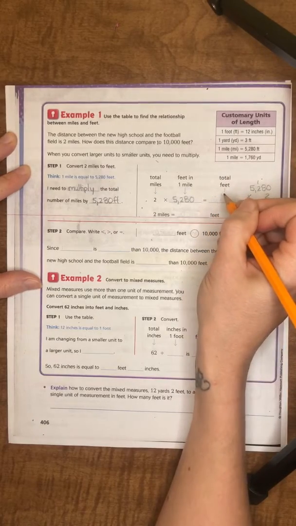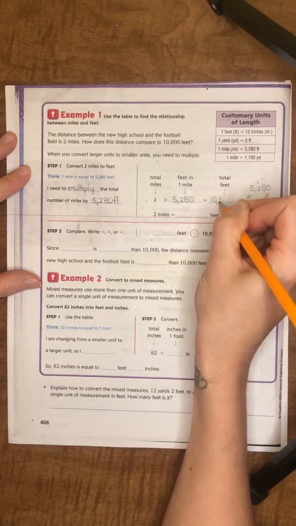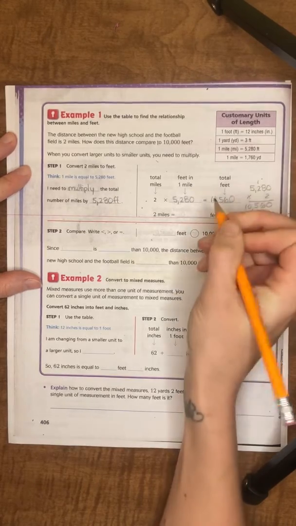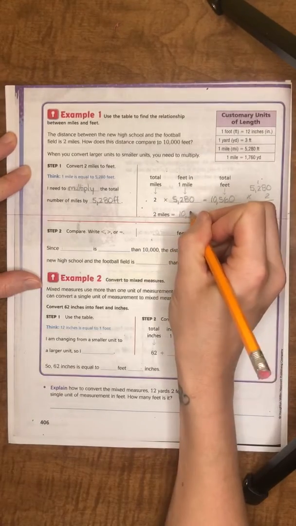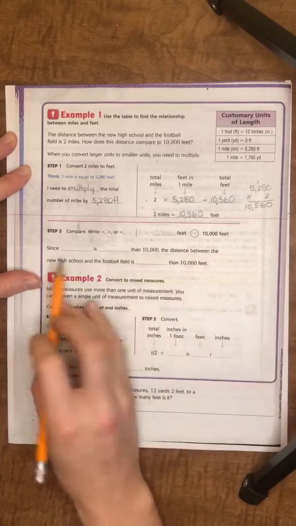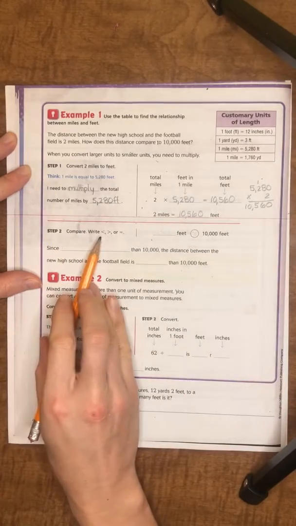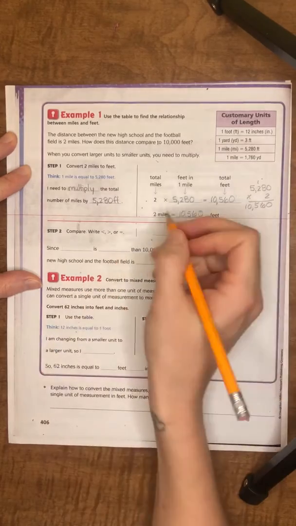So 2 times 5,280 equals 10,560. So therefore 2 miles equals 10,560 feet. The next step is to compare. So we're writing less than, greater than, or equals.